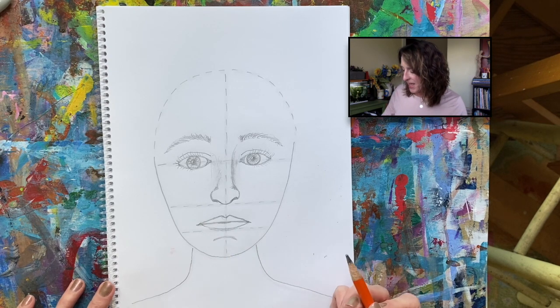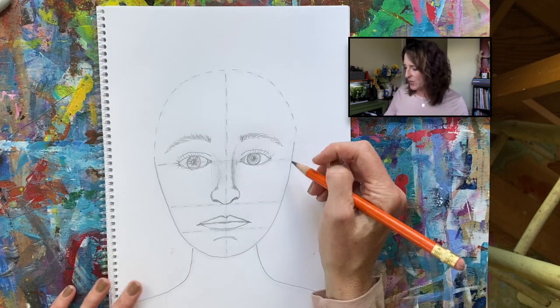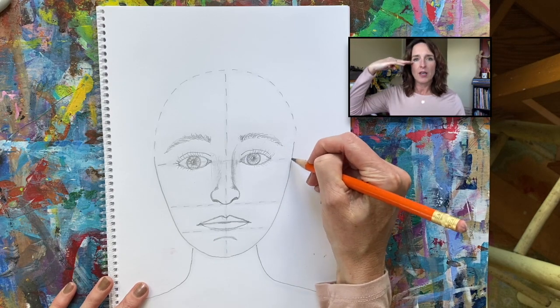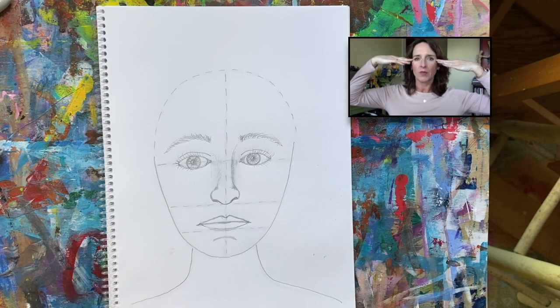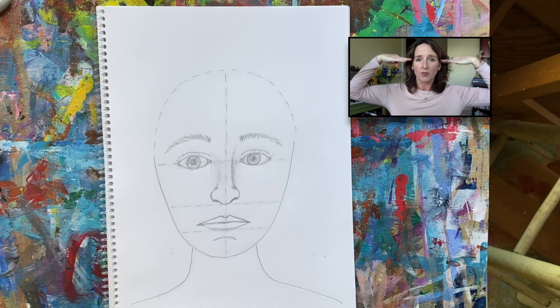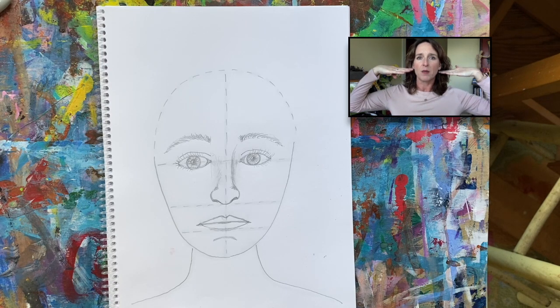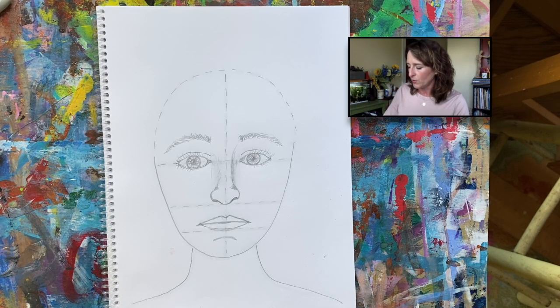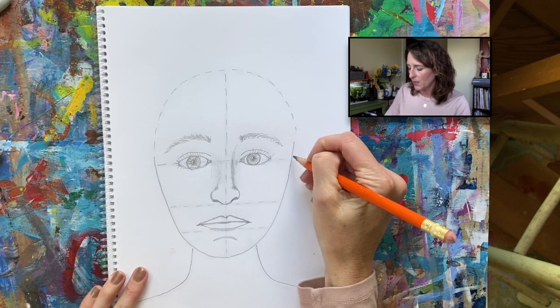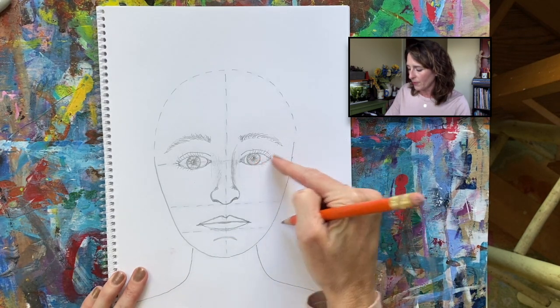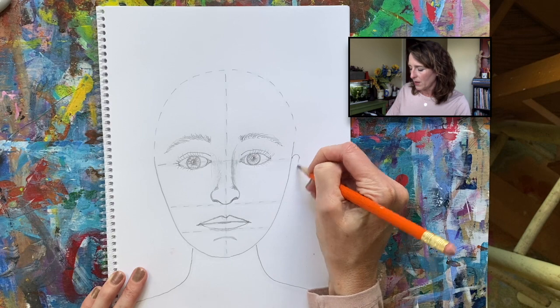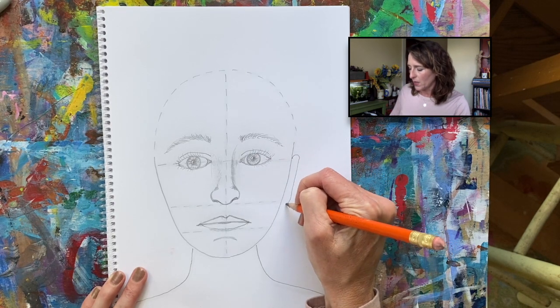Okay, and we're almost finished. We need to do the ears. So the ears, if you look at the mirror or look at me, the tops of the ears line up roughly, the top with the eyes and the bottom with the nose. So we're going to take our ears from this line of the eye down to the line of the nose.